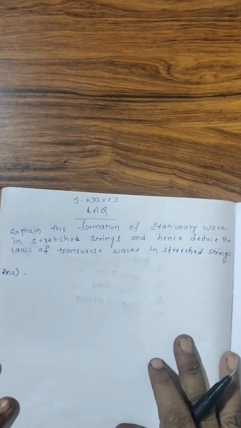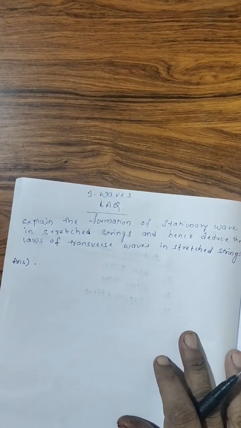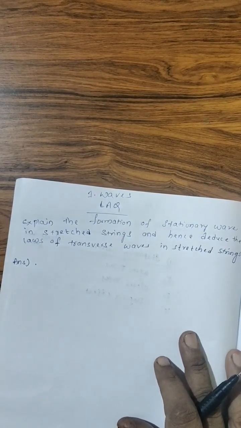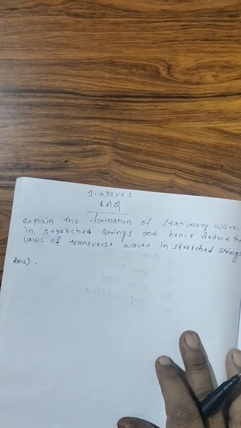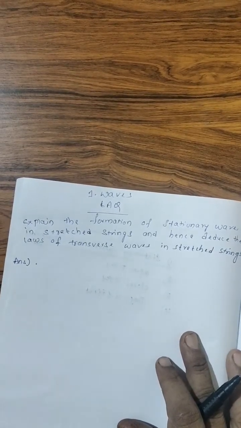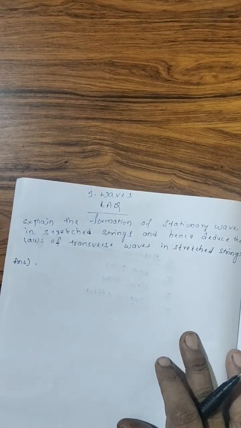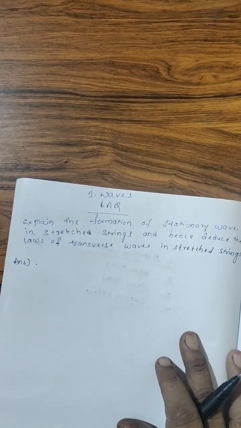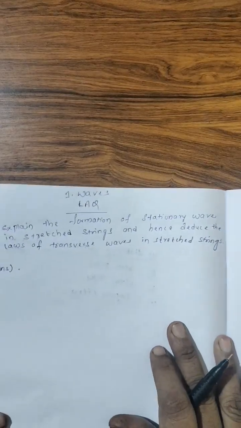Now this is for future learners. I'm doing a small trial so that the future learners can read, understand, and write the exam perfectly. Okay. Now let us start.